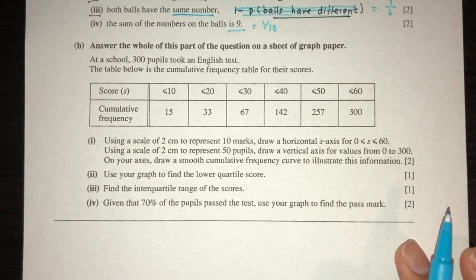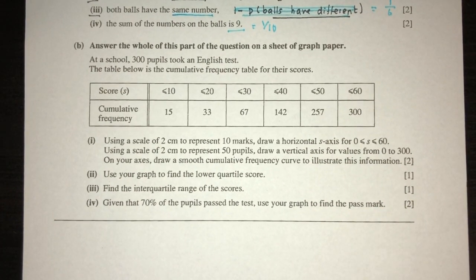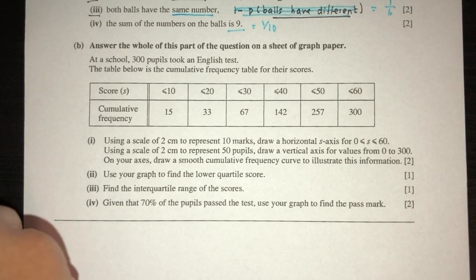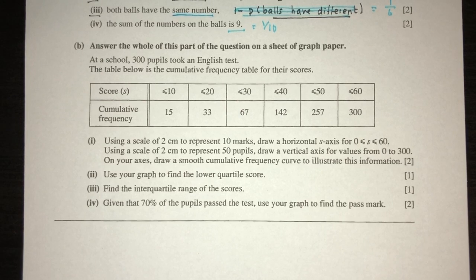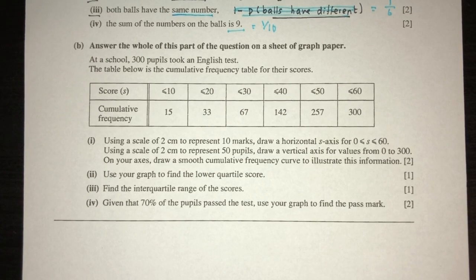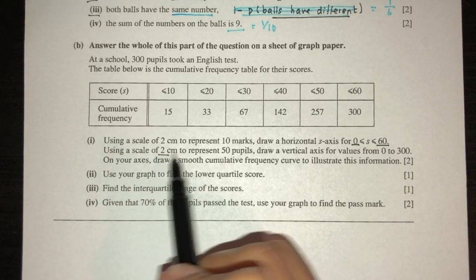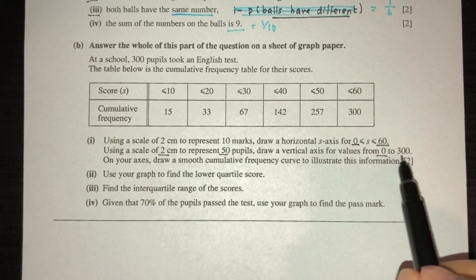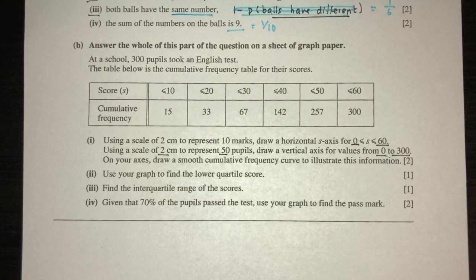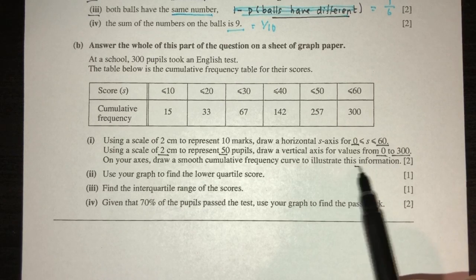Now for part B, answer the whole question on a sheet of graph paper. So I don't have a graph paper right now, but let me explain to you how to do that. So the table below is a cumulative frequency for the scores, and 300 pupils take the test. Now part 1, using a scale of 2 centimeters to represent 10 marks, we have to draw a horizontal axis from 0 to 60, and then we have to use a scale of 2 centimeters for 50 pupils from 0 to 300. Now on your axis we have to draw a smooth curve to illustrate the information.